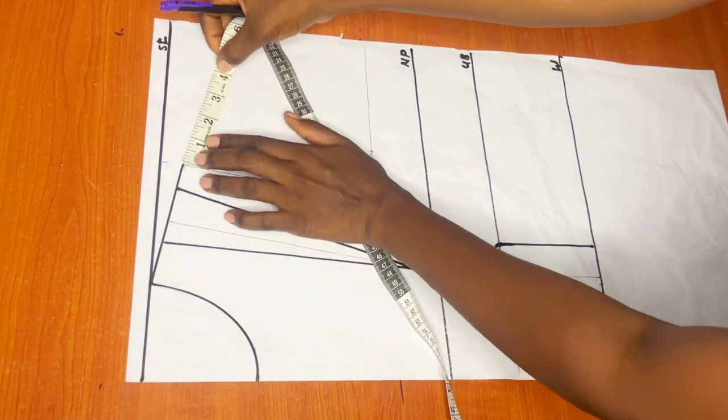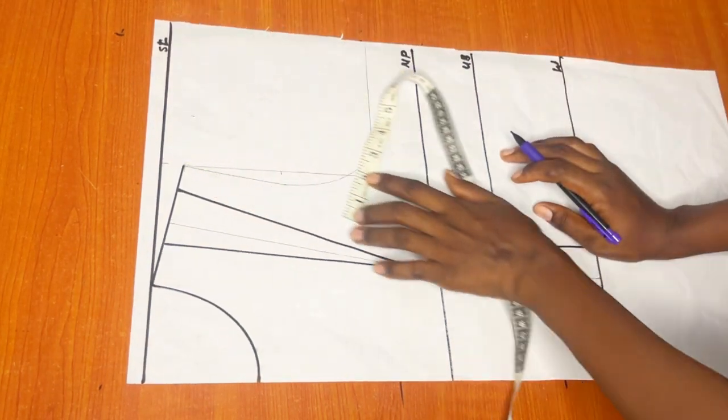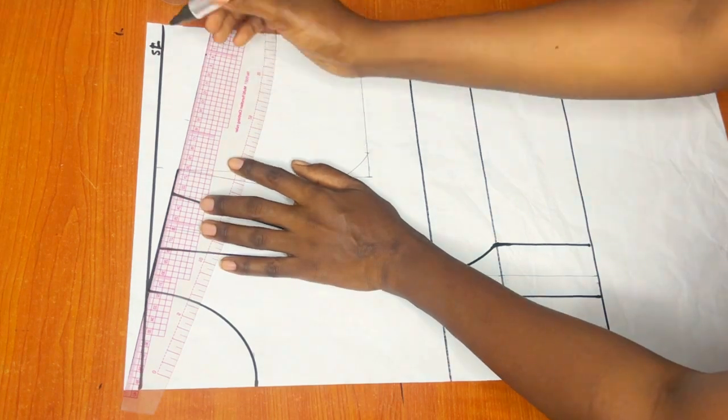After that is done, I'm going to go ahead to add that 2 inches at the shoulder line just like this, so as to extend it.